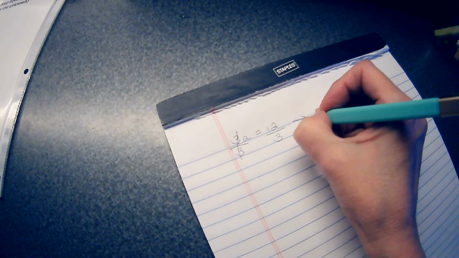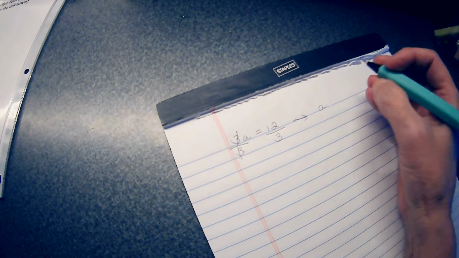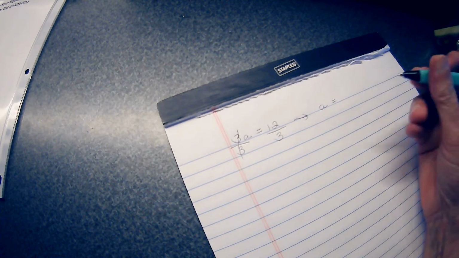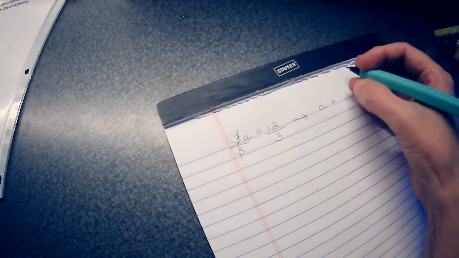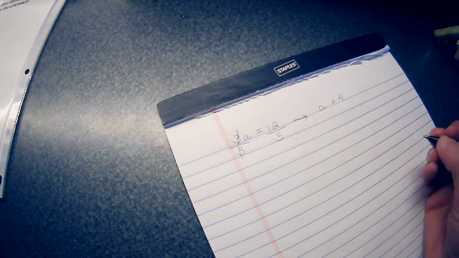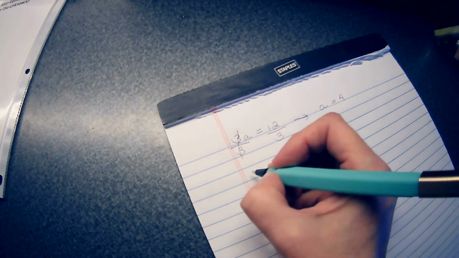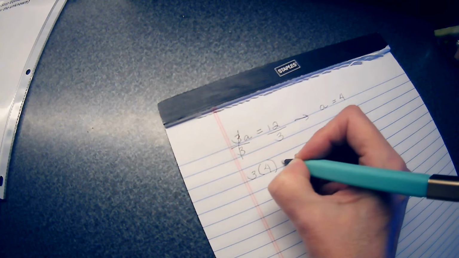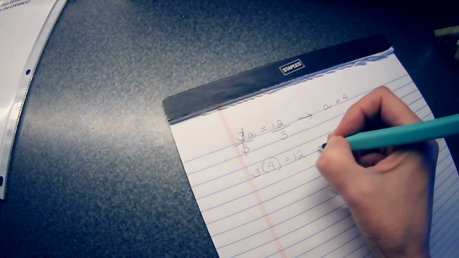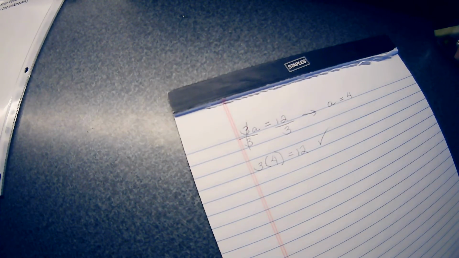So therefore, I have my a all by itself, and now I have 12 divided by 3, which is going to give me 4. Now I can check it. 3 times 4 equals 12. So yes, I know that we have worked that one correctly.